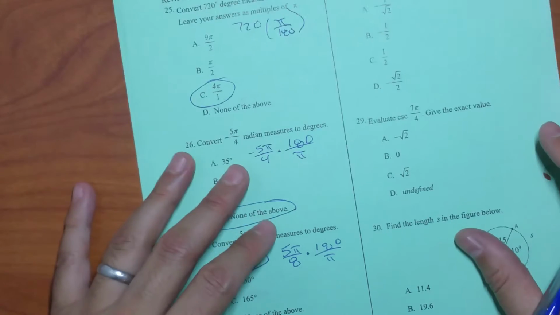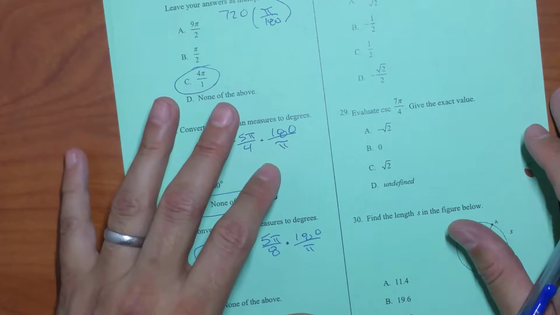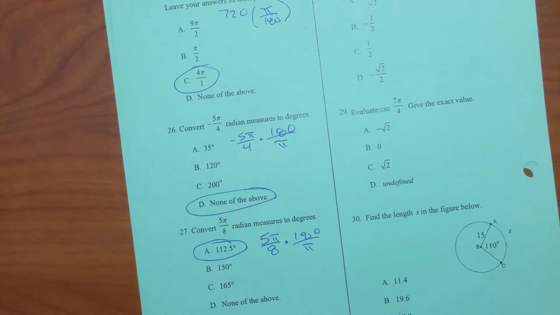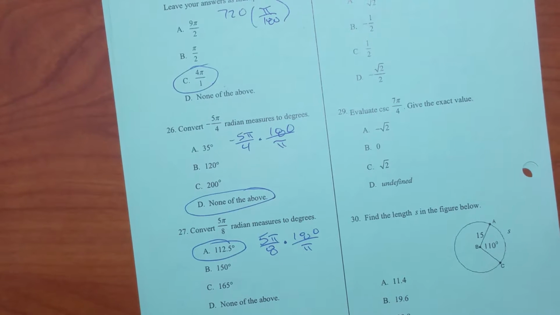All right, let's take a look at 28. Trying to skip the page too soon. All right, so now to give this one an exact answer, I have to use what? Unit circle. So now I'm going to use the unit circle that's given to me on the review, which is in the front cover, and I can't seem to find mine.